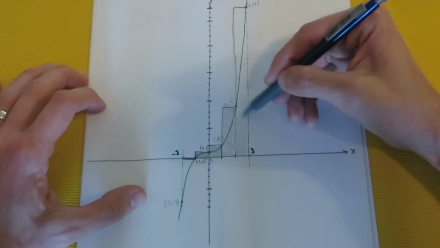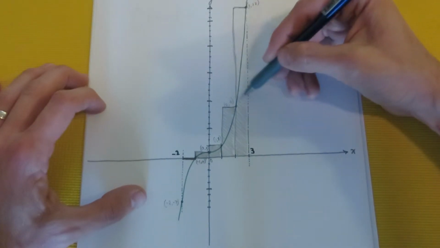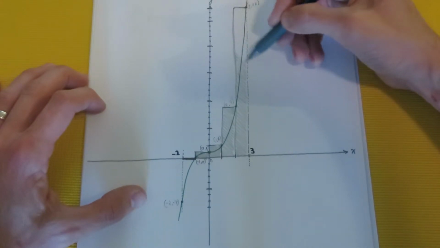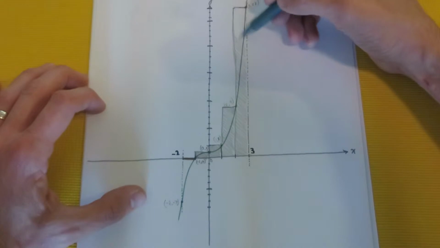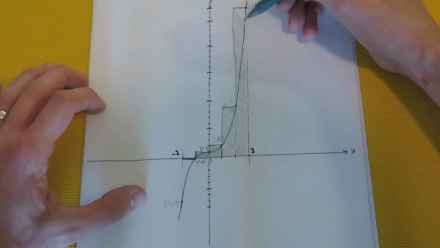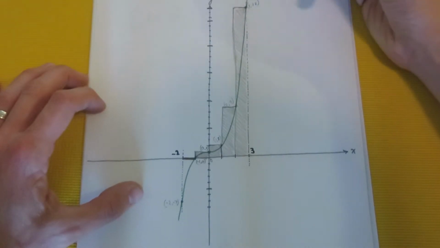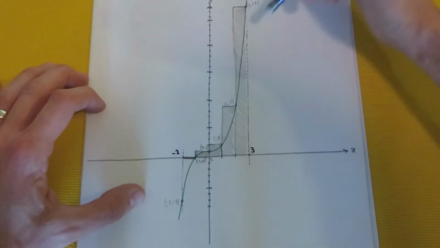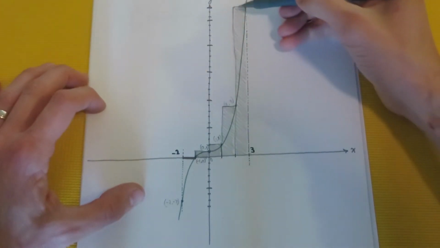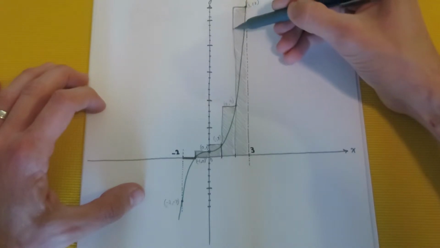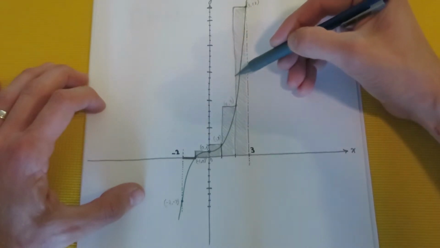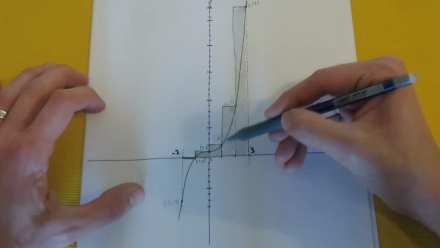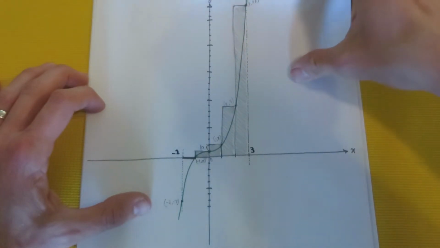Clearly we are over our function here. None of these rectangles are underneath the curve, and let me clean that up a little bit here. Just by eyeballing it, you can tell that this is going to be an overestimate. But let's evaluate our summation.